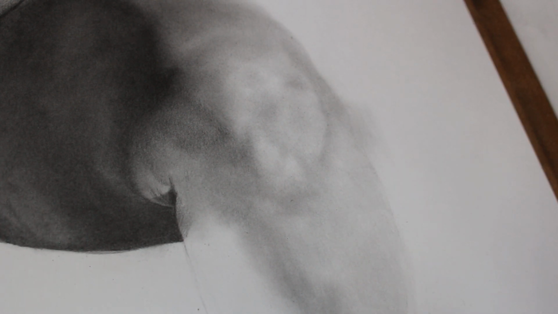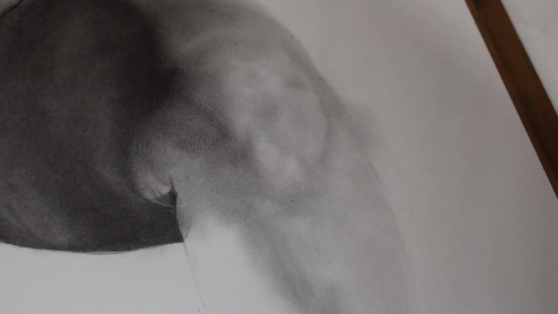To start with, this is a drawing I'm working on at the moment. As you can see, I've put all the shading in and got the tonal values correct first, before I start putting in any skin texture and any detailing.